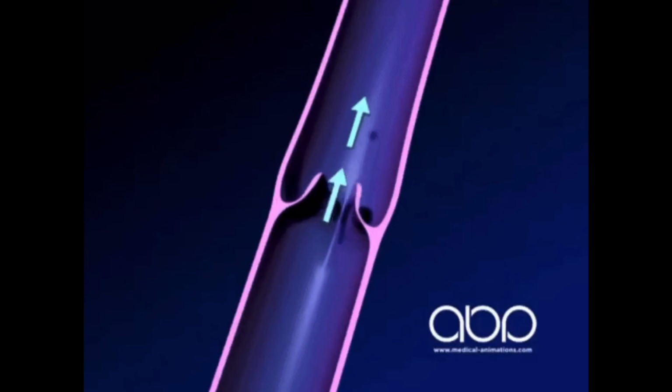What you can see here is the action of the valves within the veins, and you can see that they close and they prevent backward flow of blood. How this happens in relation to the movement of the skeletal muscles can be seen in this next diagram.